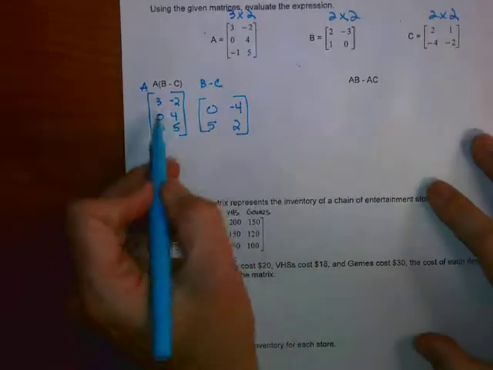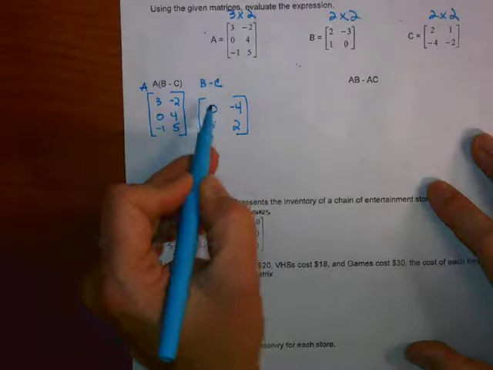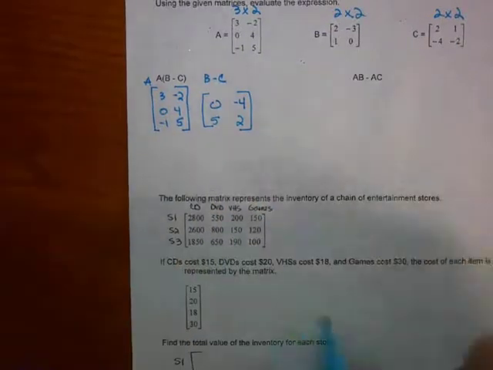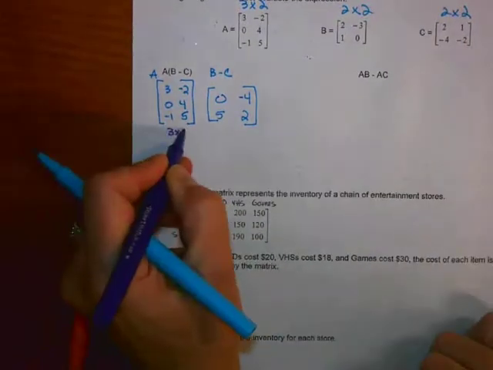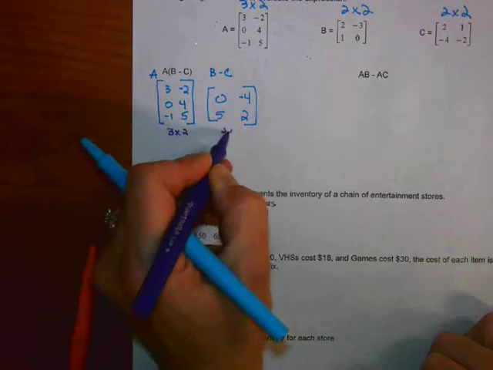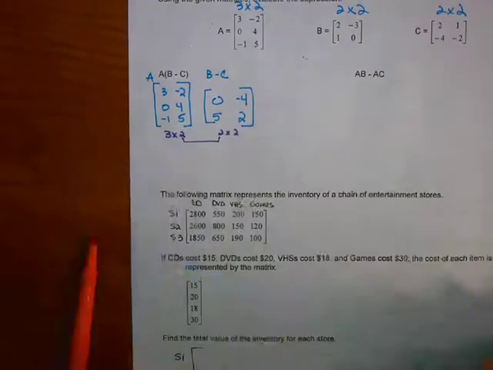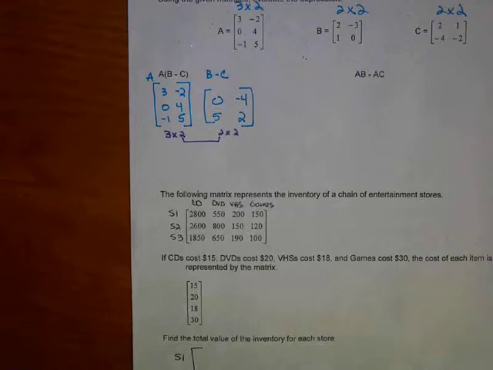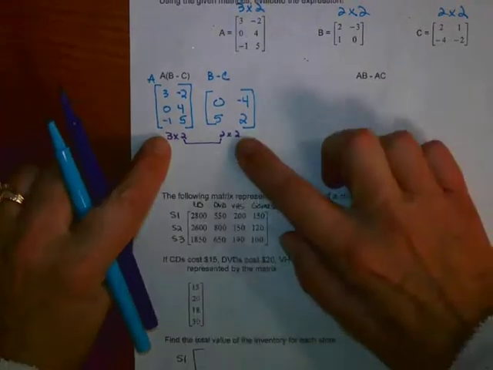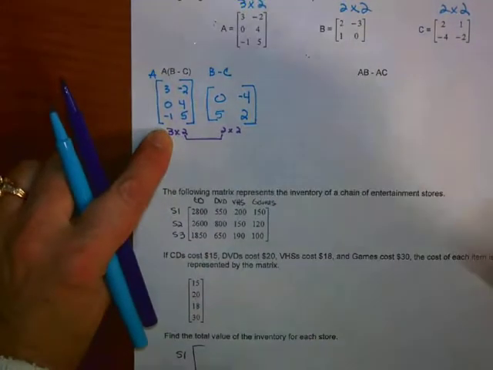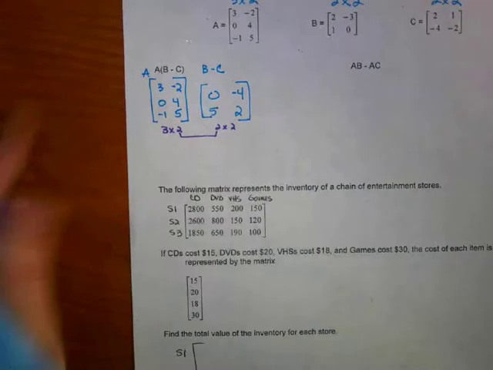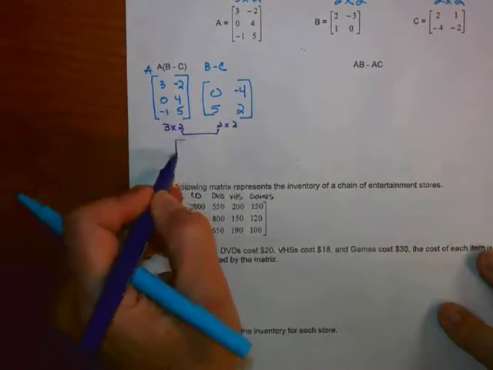Now I have to multiply this times this, but before I do it, I'm just going to check the dimensions, can I? This is a 3 by 2. This is a 2 by 2. Can I do it? Yes, I can. And what is my answer going to be? A 3 by 2. That helps me draw my matrix. So I know I'm going to have a 3 by 2. So I'm going to set that up.